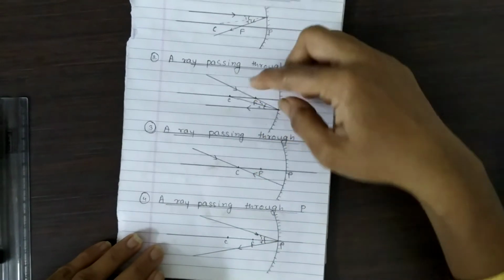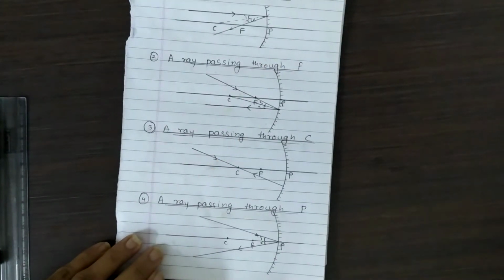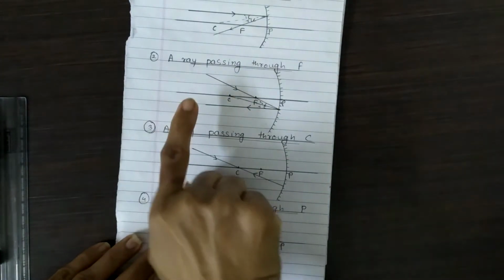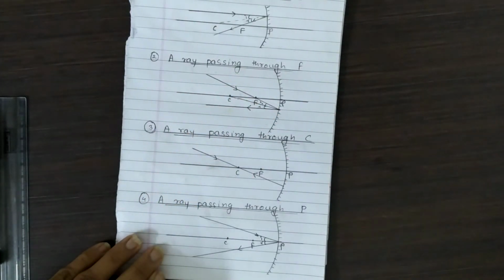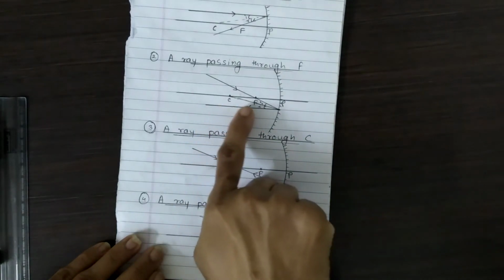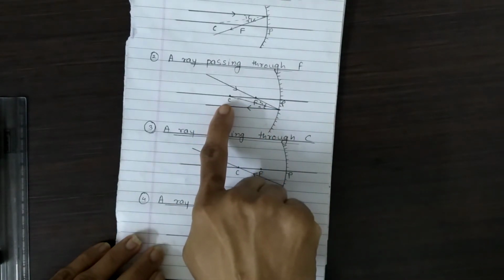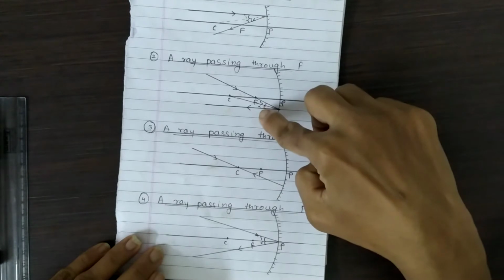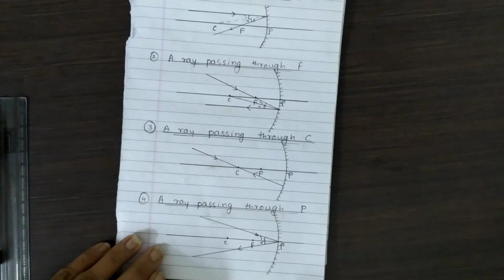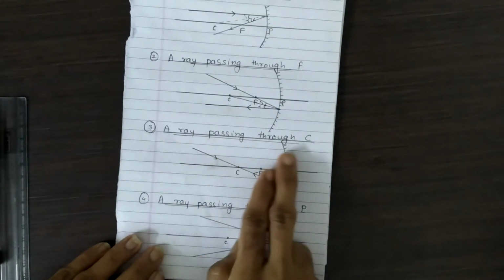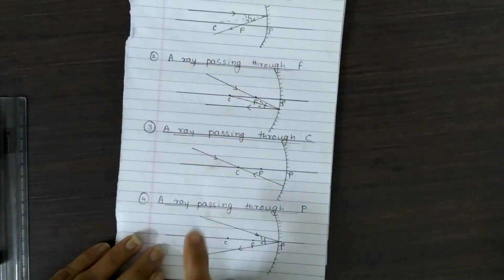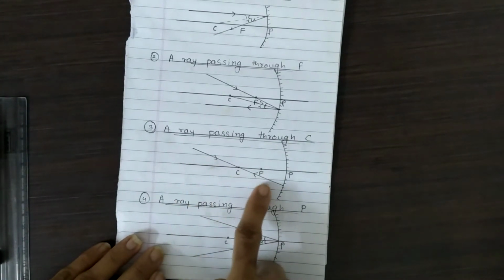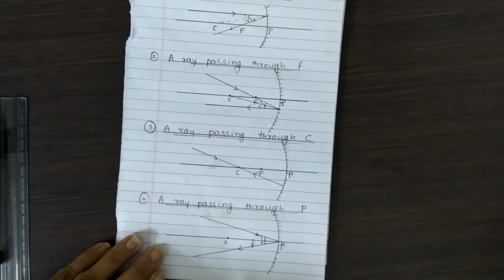Now, see, this is the angle of incidence, which is the angle between incident ray. This is incident ray which is passing through F, and this is the normal which is joining center of curvature and the point of incidence. So angle of incidence is equal to angle of reflection. Third ray is passing through C. Whenever ray passes through center of curvature, it actually bounces back in the same direction.